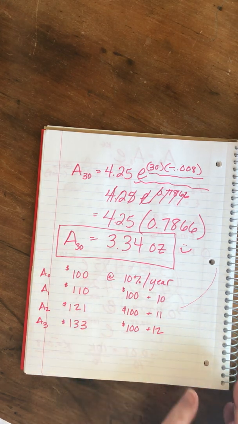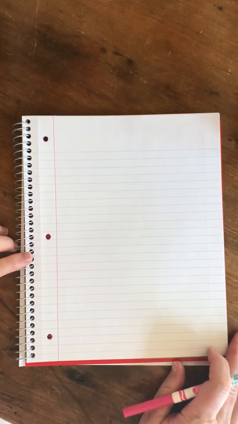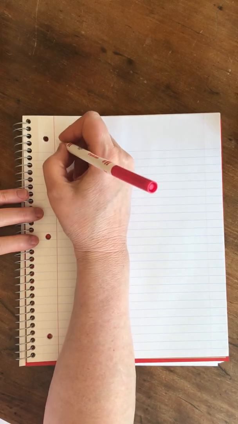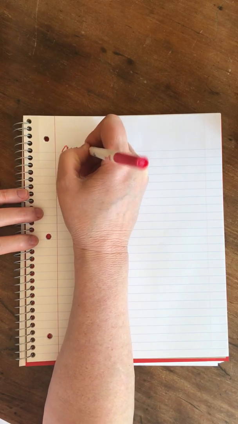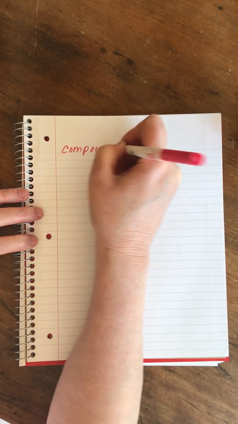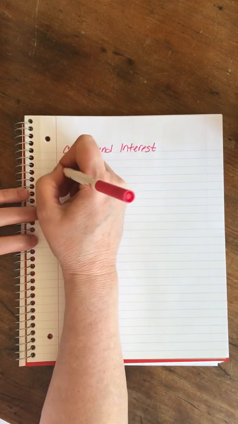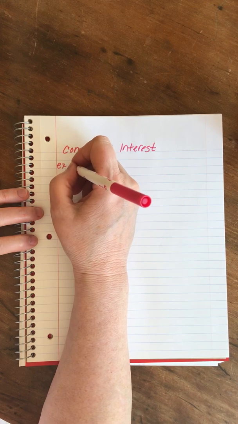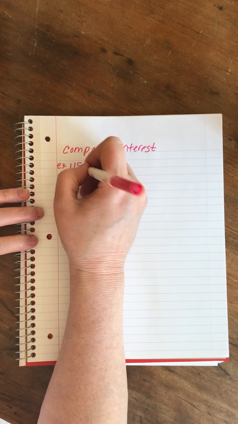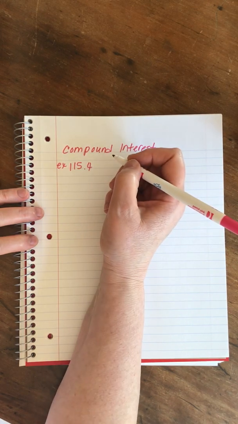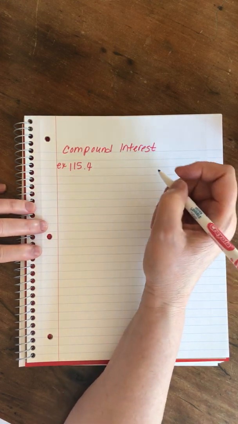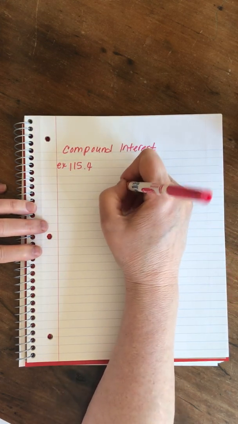So we can use the same model to calculate compound interest, and that's our final problem in a very long lesson. The same formula works. We just fine-tune it a little bit for some business words.